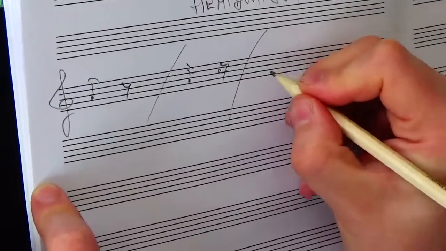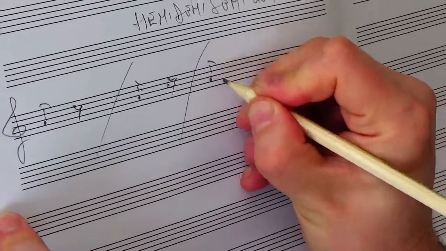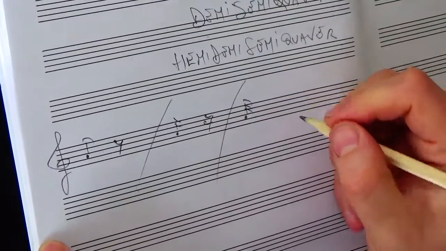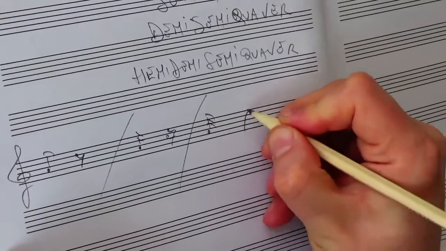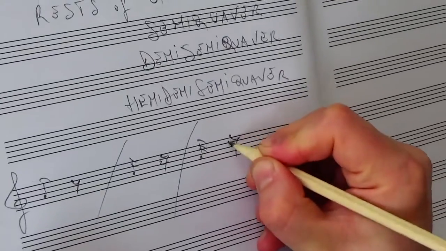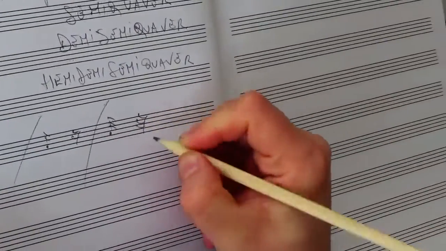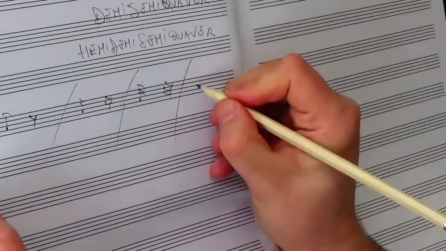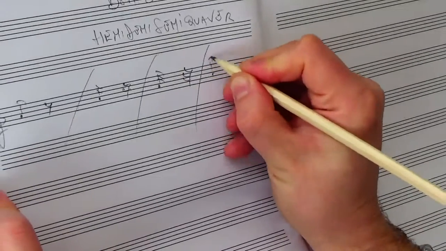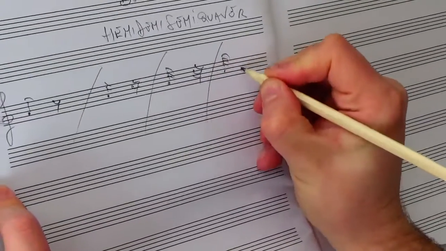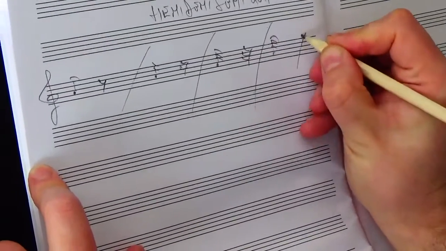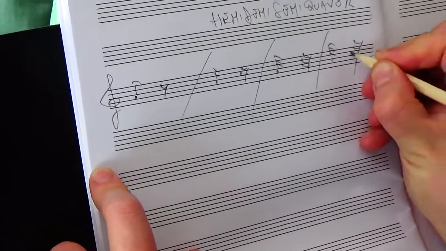The demisemiquaver would be expressed in this way with three, and this is now very easy to understand, that you will need three of them. And the hemidemisemiquaver, if the sound is this 1, 2, 3 and 4, the rest sign would feature 4 of them.